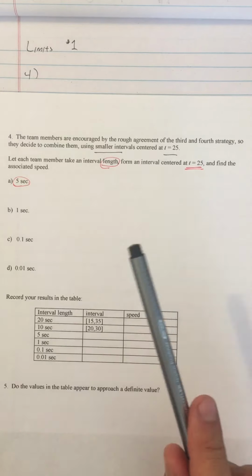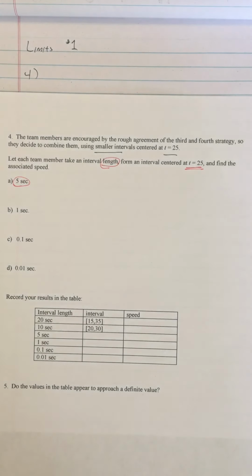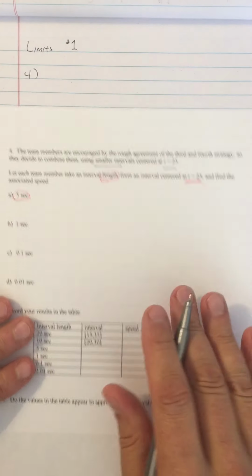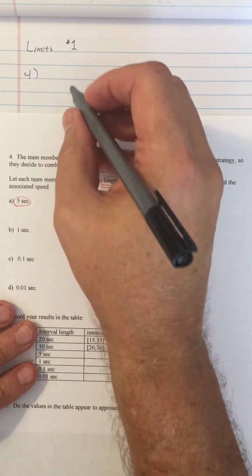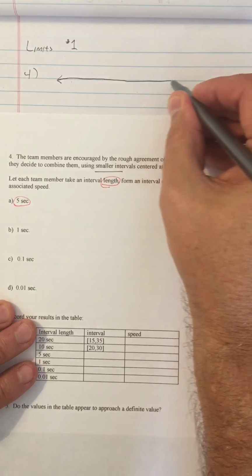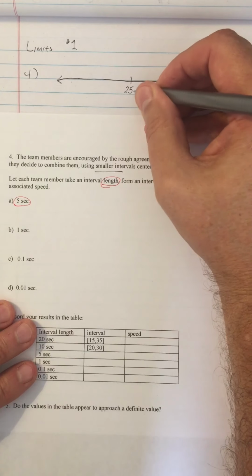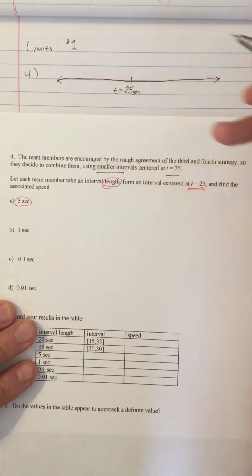All right. So one of the things that's tricky about the way I've worded this is it's not obvious what these time intervals are. So let's have a look at the timeline and see if we can get a better handle on that. I'm going to draw my timeline horizontally this time, which is more traditional. So there's my 25 seconds at the center.